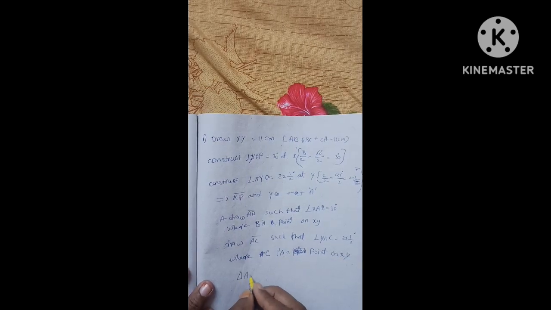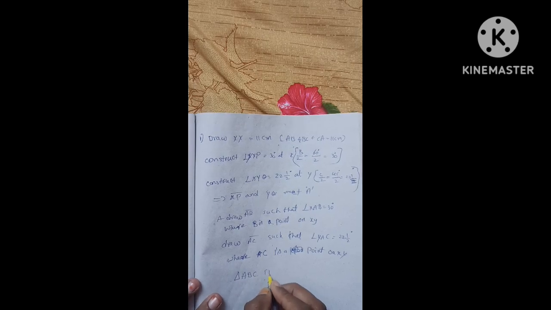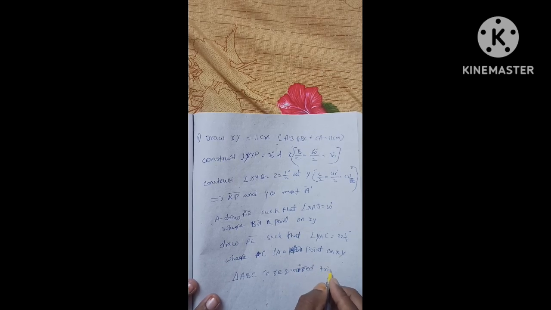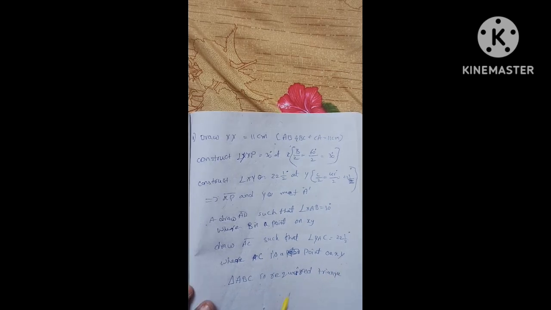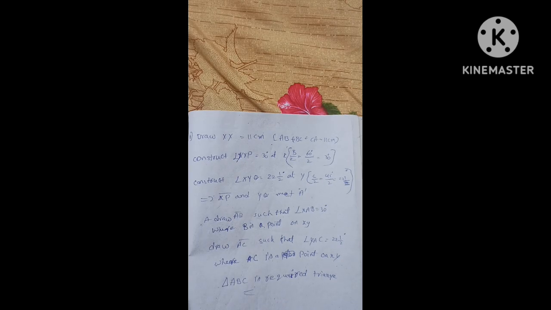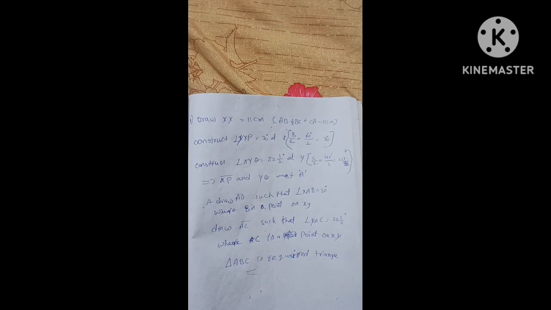So triangle ABC is the required triangle. So the triangle is formed. Already I said BC, take the middle, after that A is formed. So the answer is over. These steps you can follow. You can draw again neatly.